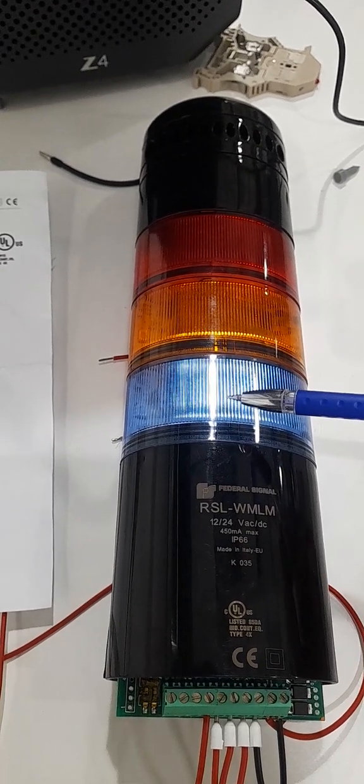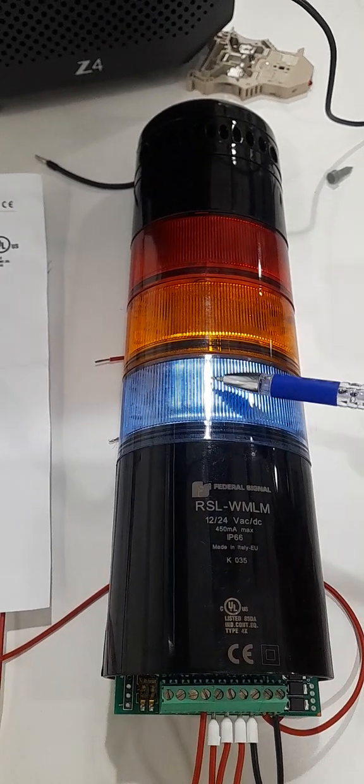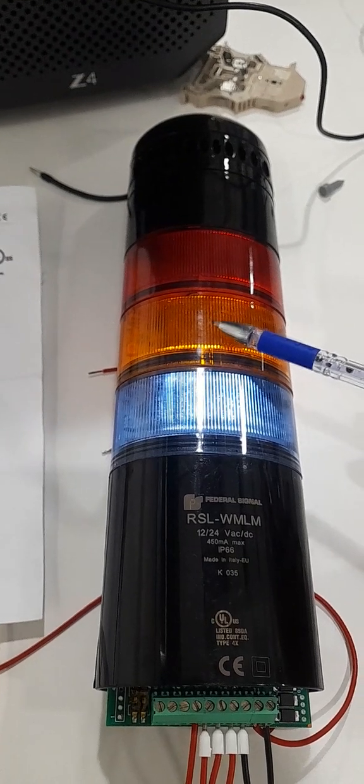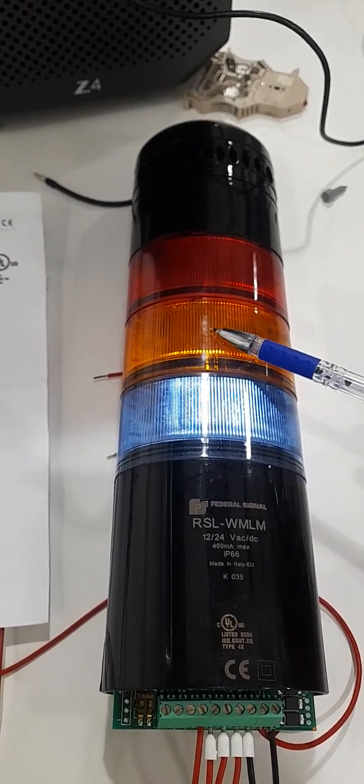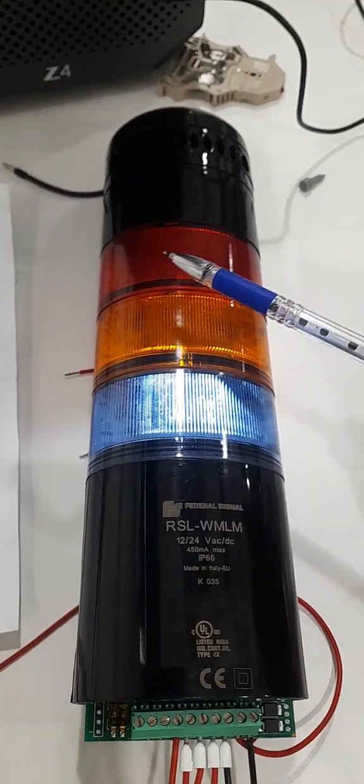If a priority 1 alarm is generated, my DCS system generates a digital output and it flashes this blue light. When my priority 2 alarm is generated, it starts flashing the orange light. When my priority 3 alarm is generated, it will flash the red light.